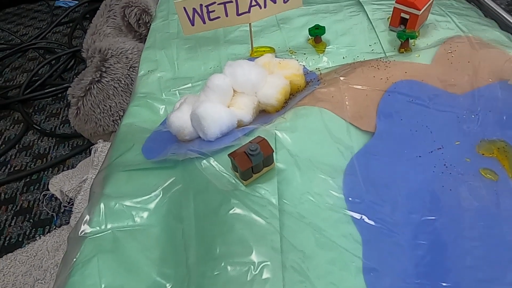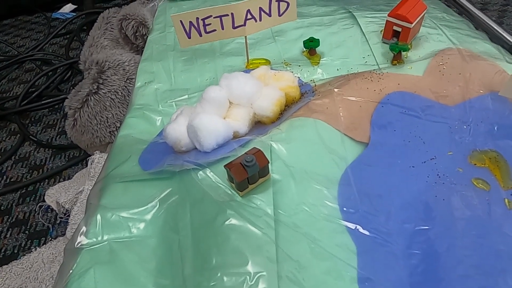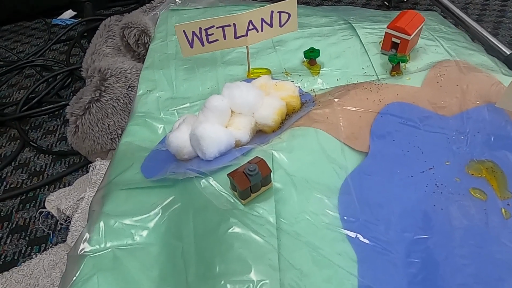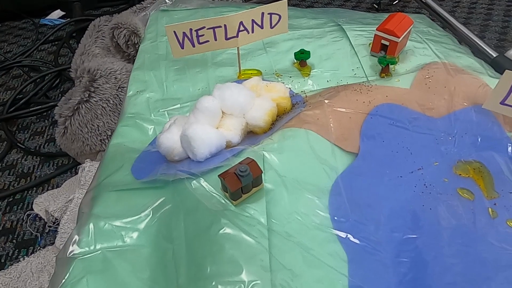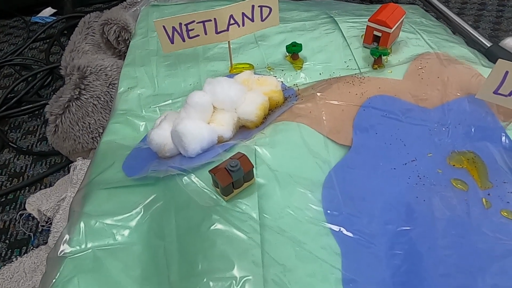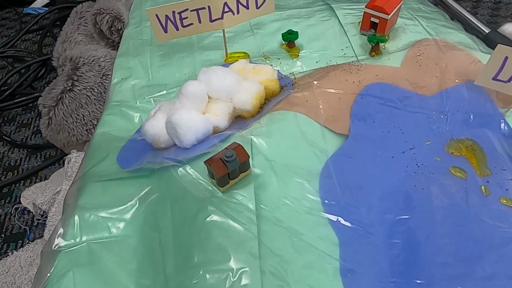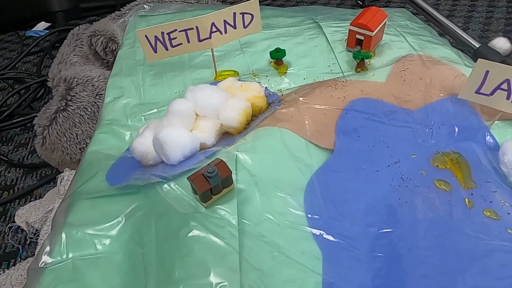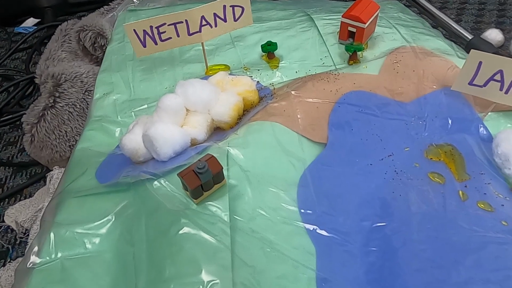So two huge things that wetlands do. Not only do they provide habitats for tons and tons of organisms, but they also are huge factors in preventing flooding for us. Because they can hold so much water, that water then doesn't go into other areas and flood them. So that's why they are super important to keep safe.